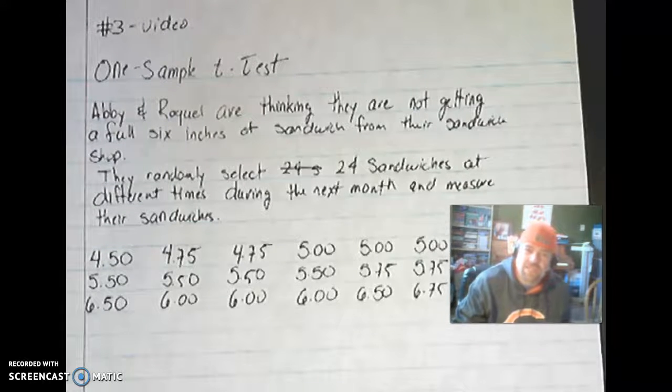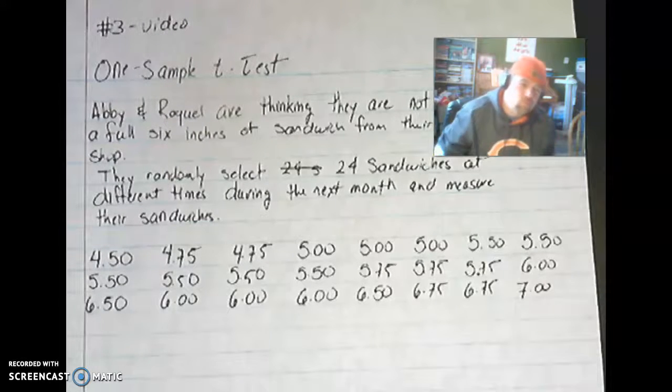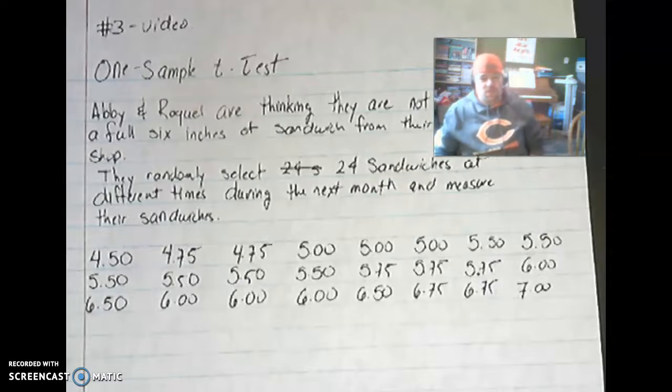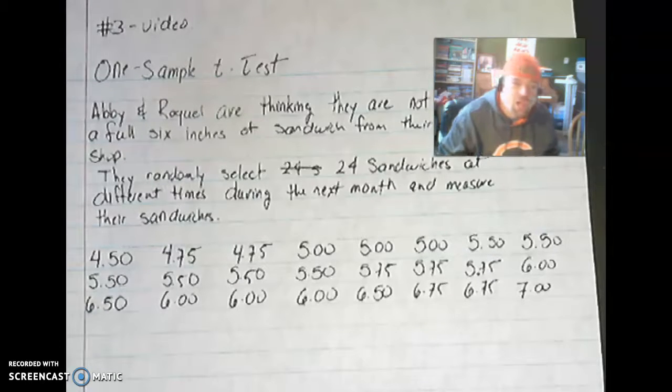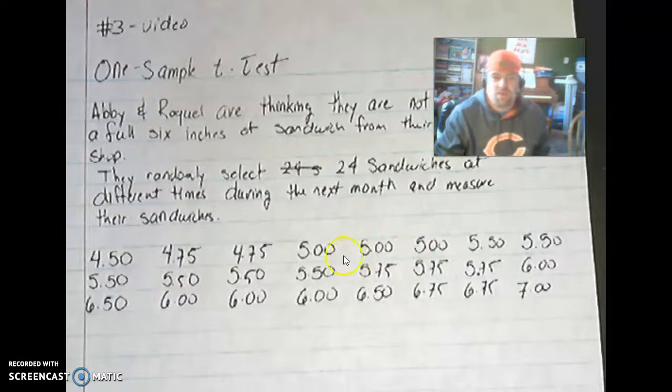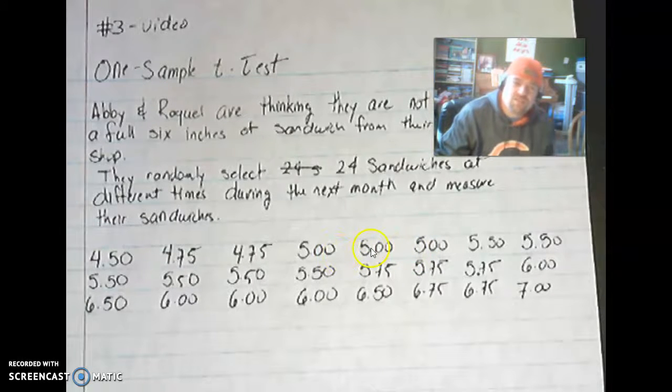So we get this data here, 24 sandwiches and their measurements. We've got 4.5, 4.75, 4.75, 5.0, 5.0, 5.0, then 5.5, 5.5, 5.5, 5.5, 5.5, 5.75.